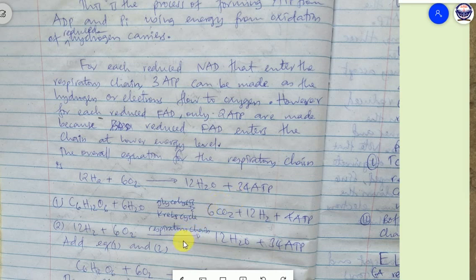Kwa hiyo kwenye glycolysis and Krebs cycle inakuwa glucose plus 6 water. Glycolysis and Krebs cycle unapata 6 carbon dioxide plus 12 hydrogen plus 4 ATP. Lakini kwenye electron transport chain 12 hydrogen hizi hapa zinaenda wapi? Zinaenda huku.